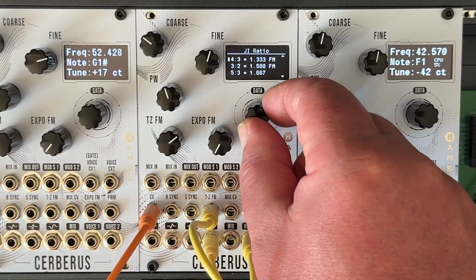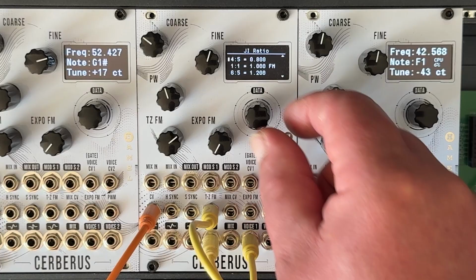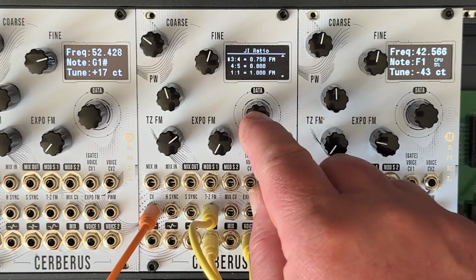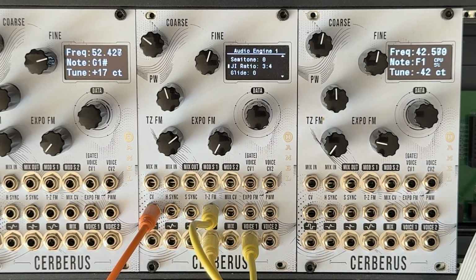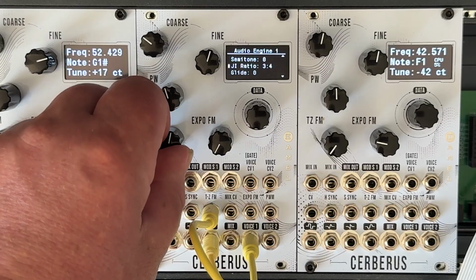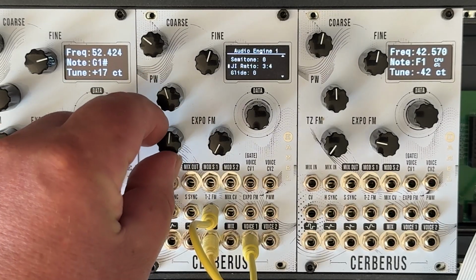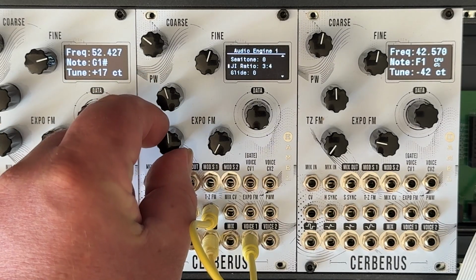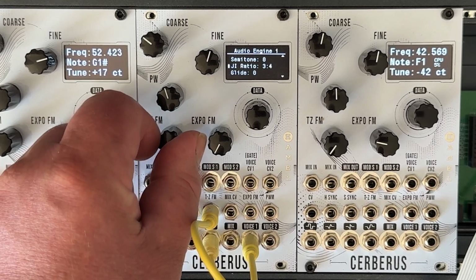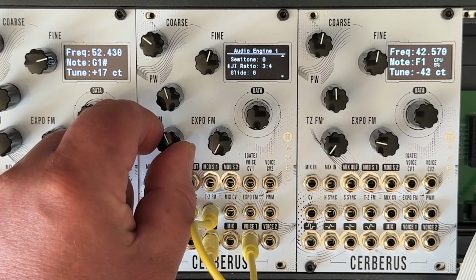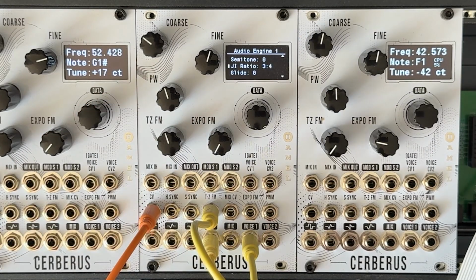We can also go lower than 1:1, and that's where things start to get a little bit funky. So 3:4. And we can change the depth of the frequency modulation using this. So that's pure sine. Dial in the FM.